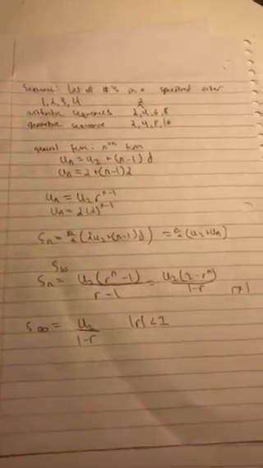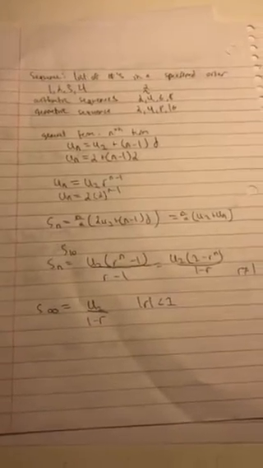Now for infinite, the equation is u1 divided by 1 minus r, where the absolute value of r is less than 1. So it cannot be greater than or equal to 1. It has to be less than 1. So that is just some basic background knowledge for series and sequences. Now, I'm going to show you two examples, one of an arithmetic sequence and one of a geometric sequence.